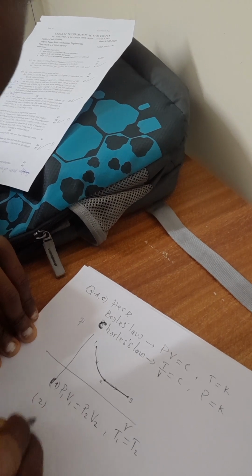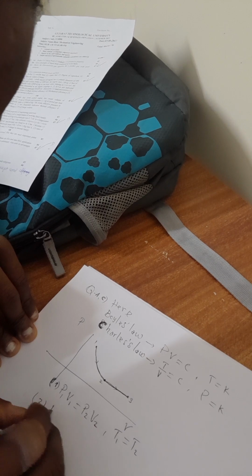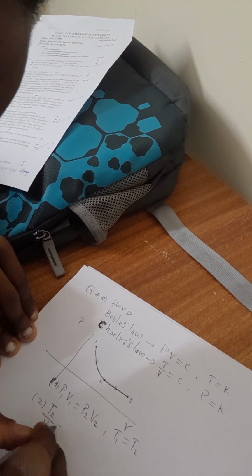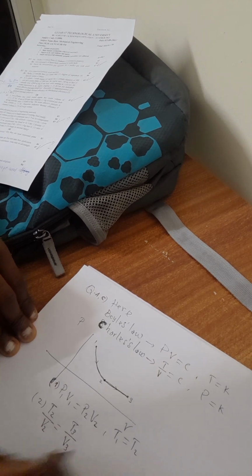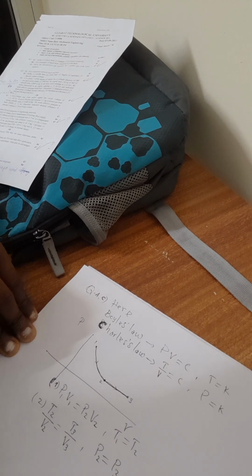For the second process, we will have T2 upon V2 is equal to T3 upon V3, when pressure 2 is equal to pressure 3.